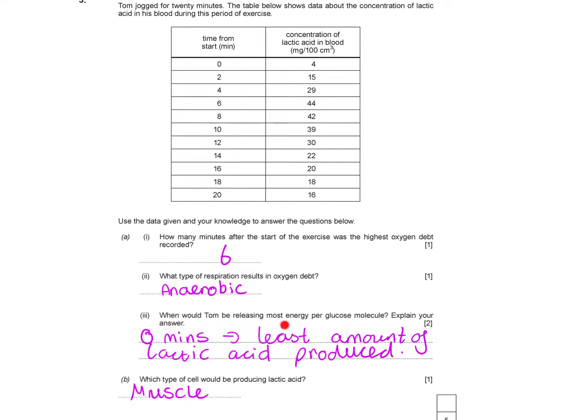When would Tom be releasing the most energy per glucose? Explain: at 0 minutes, because the least amount of lactic acid is produced. So at this point, he's releasing the most energy because he's still undergoing aerobic respiration. Which type of cell will be producing the lactic acid?